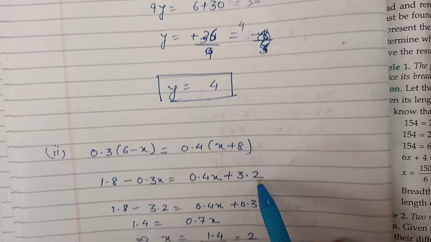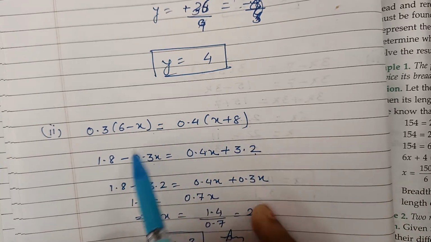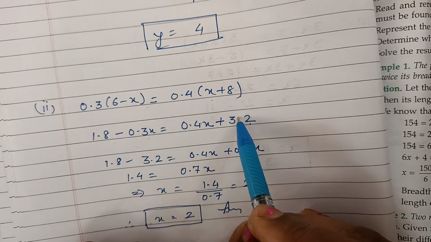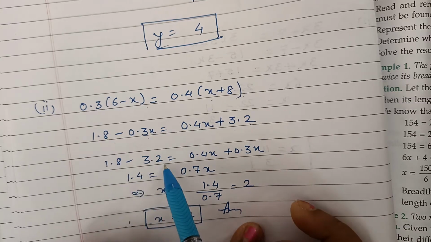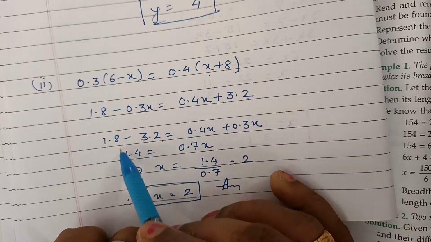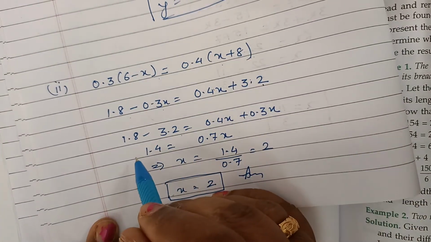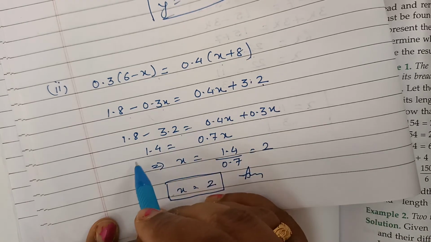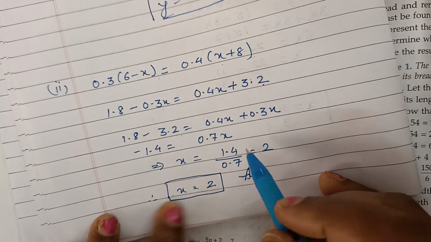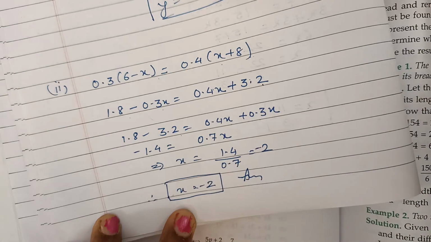So it is 3.2. We will take this x on one side and the constants on the other. So I'm taking 3.2 on the left hand side, it will become negative. So 1.8 minus 3.2 equals 0.4x plus 0.3x. And when you subtract, it becomes minus 1.4. Okay. So when you will solve it, you will get it as minus 2.